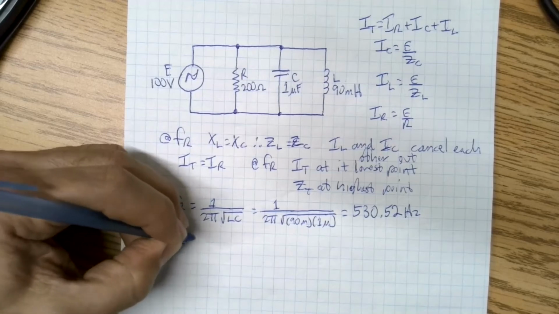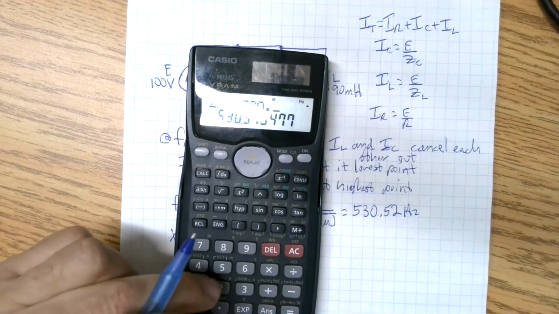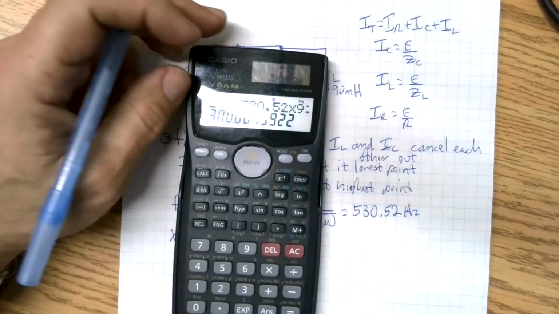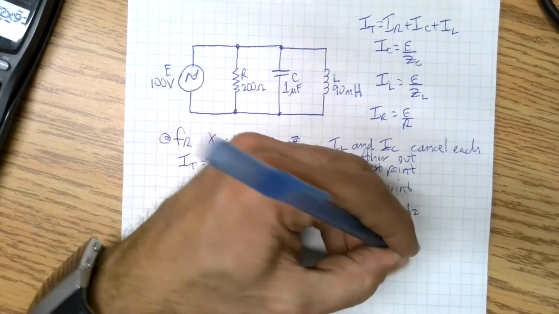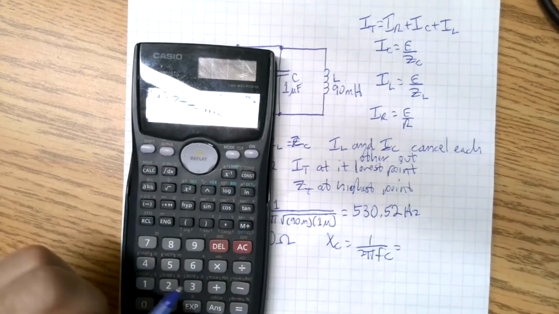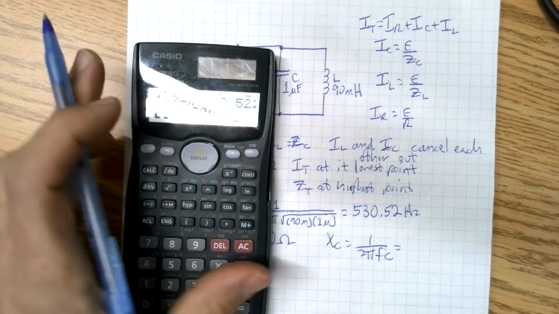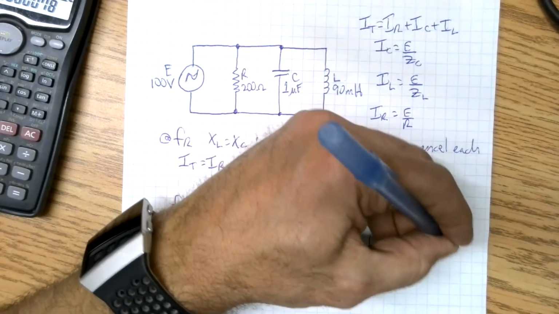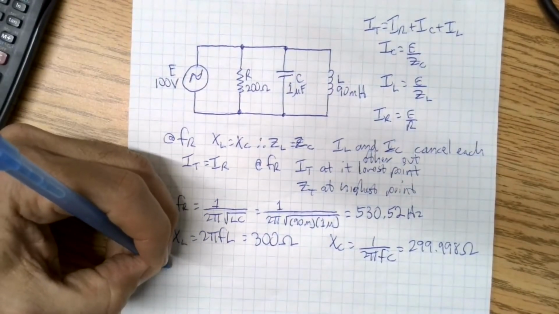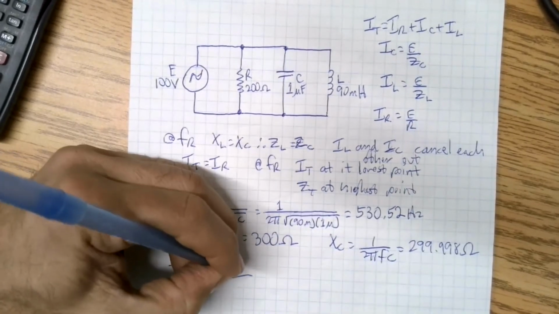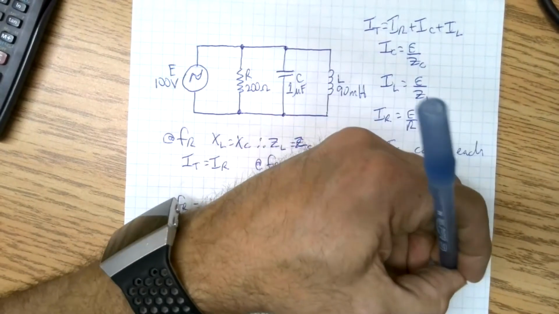So what is it? XL is equal to 2 pi FL, which is equal to 2 times pi times 530.52 times 90 milli. And we get 300 ohms. And then XC is equal to 1 over 2 pi FC, right? Which is 1 divided by 2 divided by pi divided by 530.52 divided by 1 micro. Okay, we have that. And we get 299.998. So that means that ZL is equal to 300 angle 90, and ZC is equal to 299.998 ohms angle negative 90.